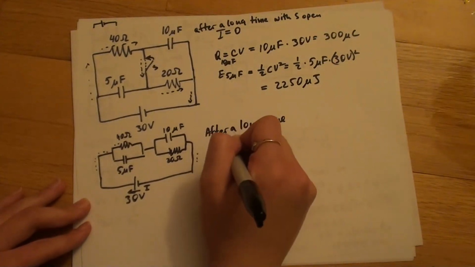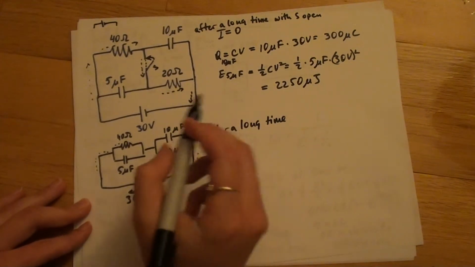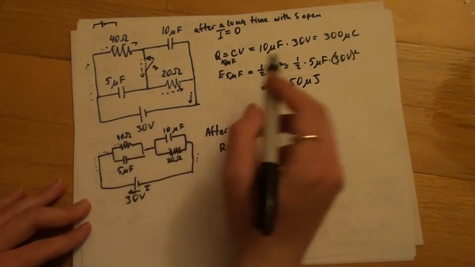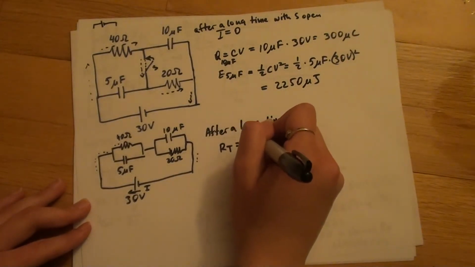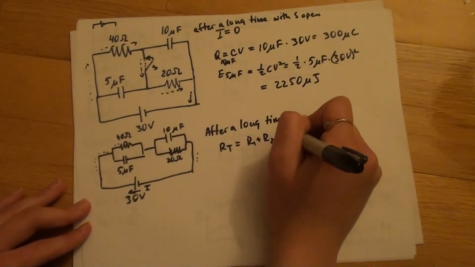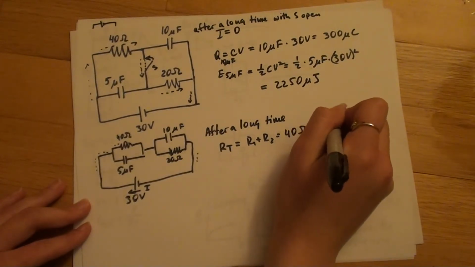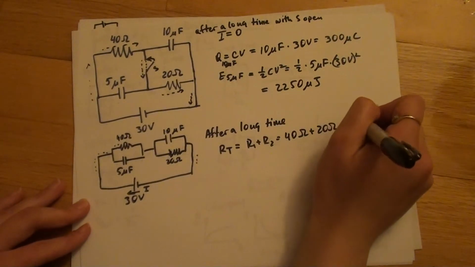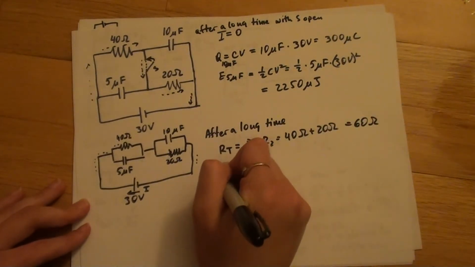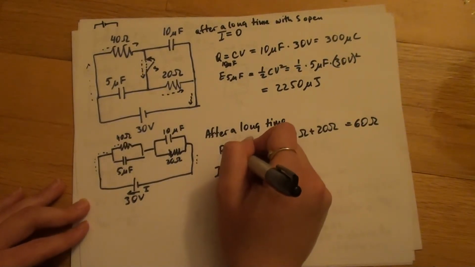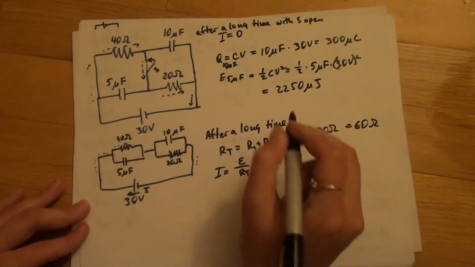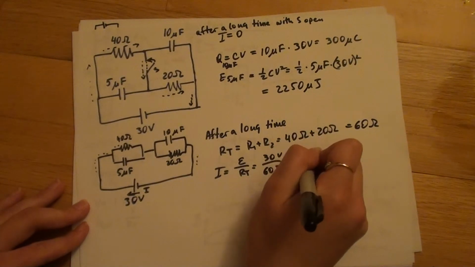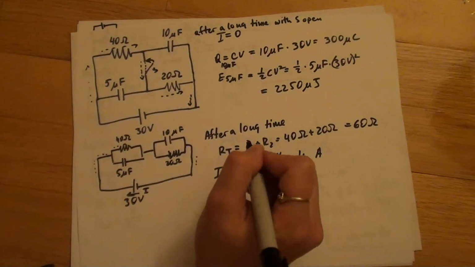So after a long time, we have to find the total resistance, and the total resistance of a series, if you remember, is just R1 plus R2. So in this case, we just add 40 ohms plus 20 ohms, and so it's 60 ohms, and we get that the current I equals the EMF of the battery over R total, which is 30 volts divided by 60 ohms, which is 1/2 of an ampere.